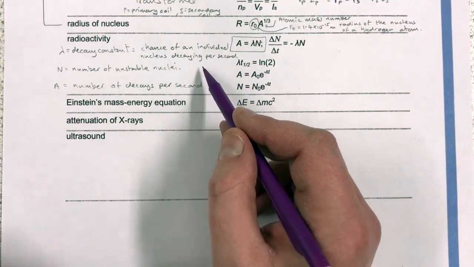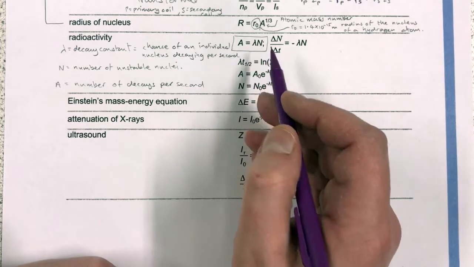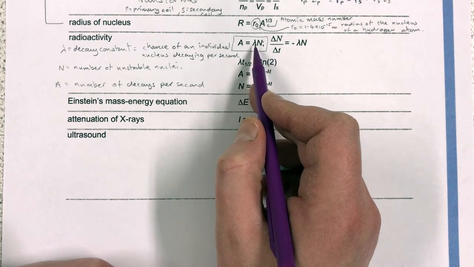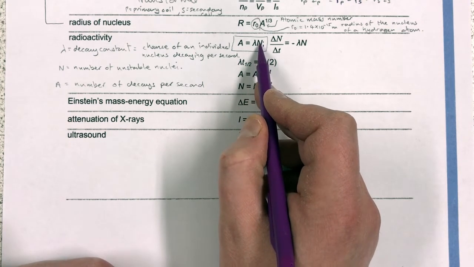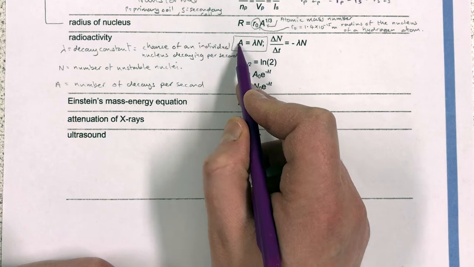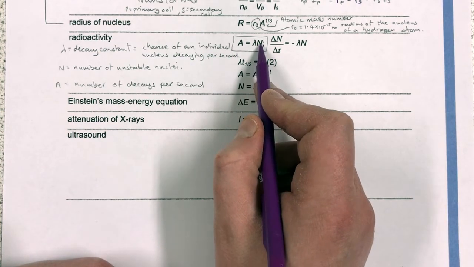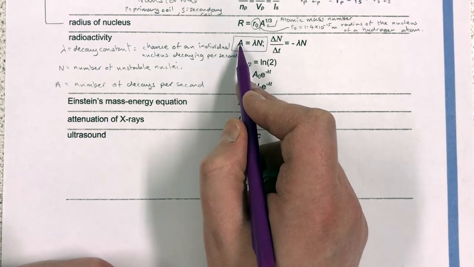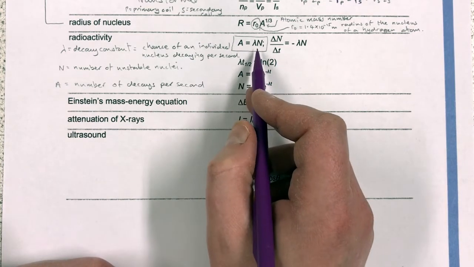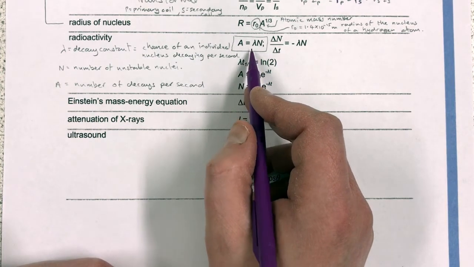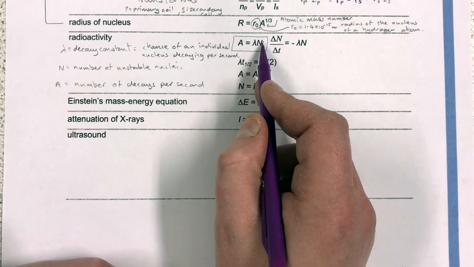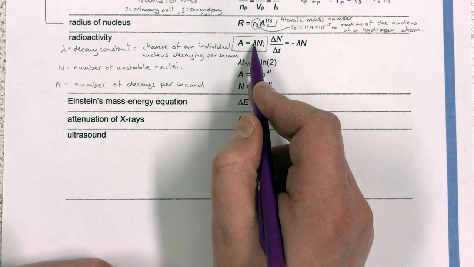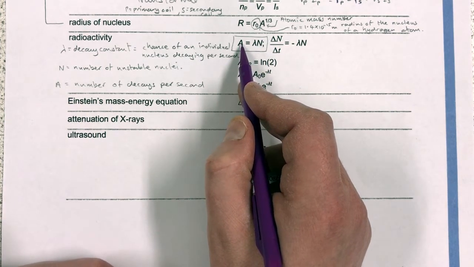So if we keep the analogy for coins at the moment, the chance of us throwing a head with one throw is a half, 0.5. And if we were to throw 2 coins, 2 times a half, we should get 1 head. If we were to throw 10 coins, 10 times a half, we should end up with 5 heads and 5 tails. The chance of throwing a 6 on a dice is 1 in 6, and if I were to throw 6 dice, 6 times a sixth would be 1. Throwing 6 dice, I should end up with one of them landing on a 6.